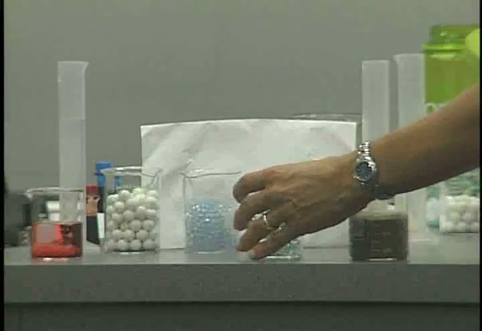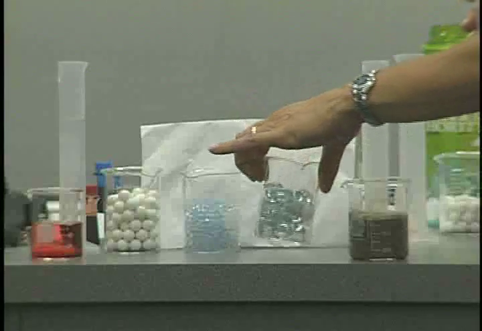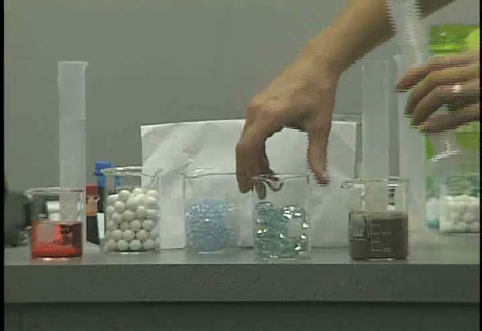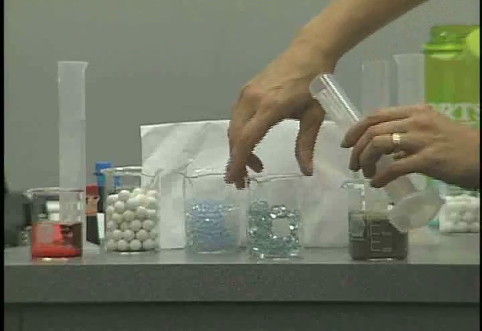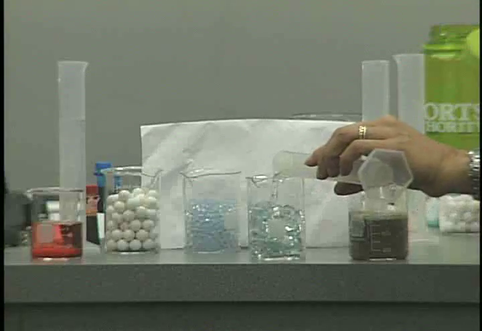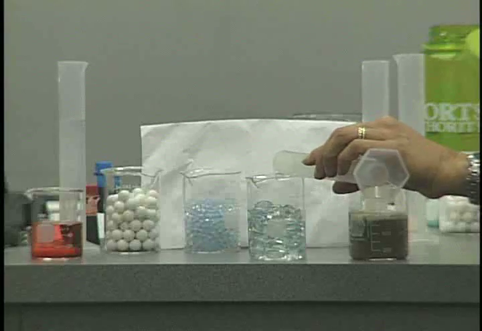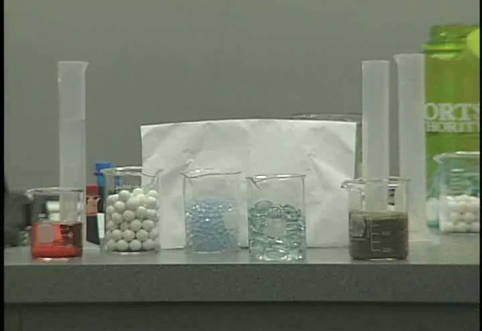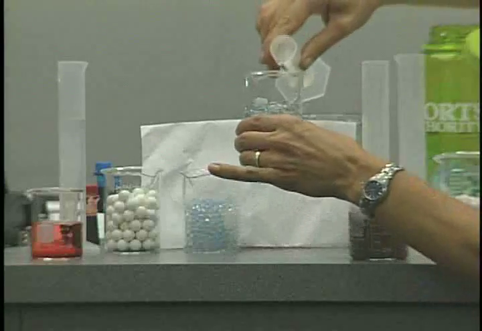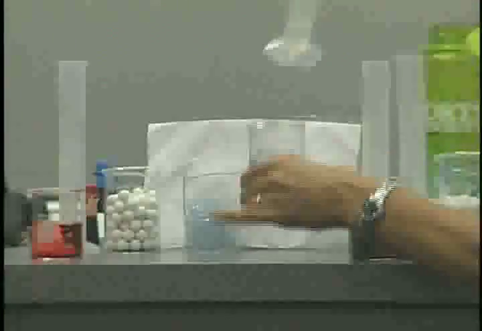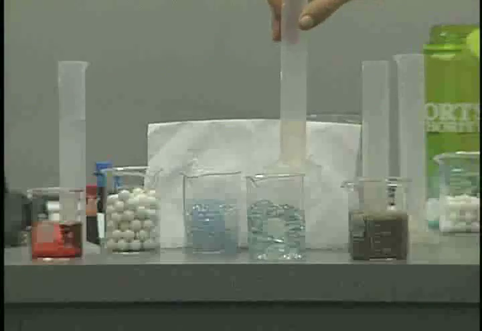Okay, now I'm going to take the flat marbles, and I'm going to pour until I hit 100 milliliters here. You're going to have to trust me that I'm going up to 100 milliliters on each one.